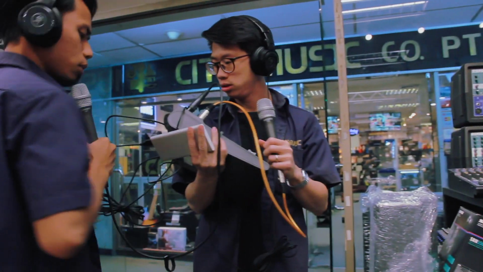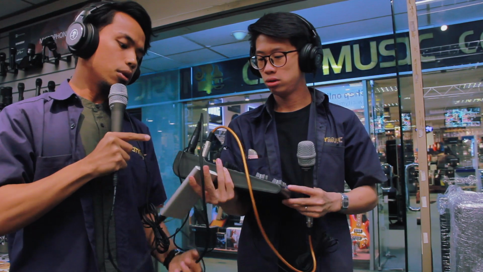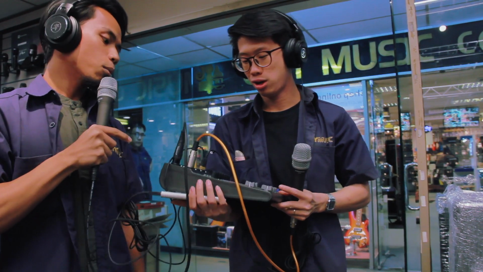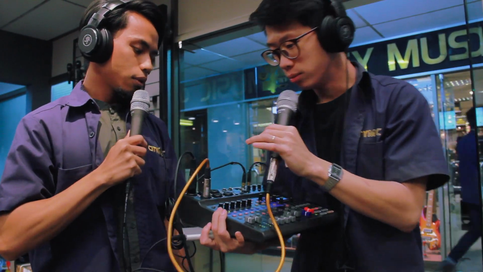The Zoom L8 is powered via USB. So this is my USB portable charger. You can also use 4 AA batteries. It can probably last very long. What a wild setup.